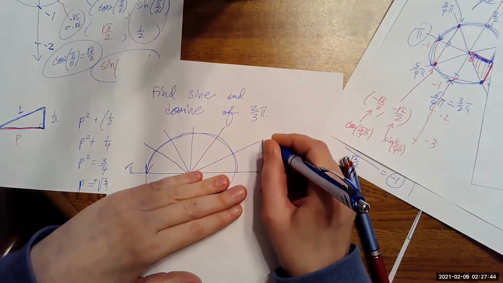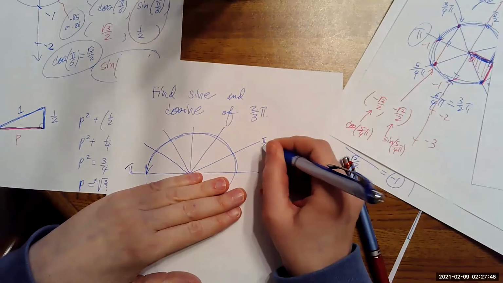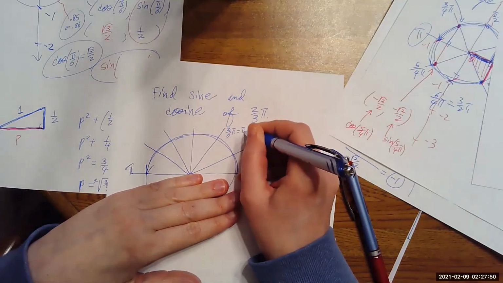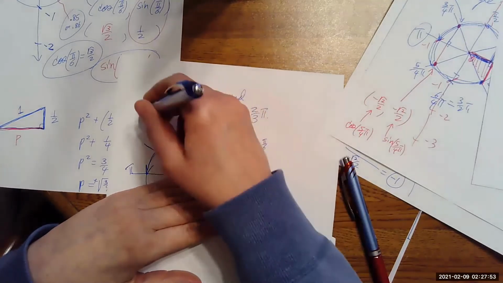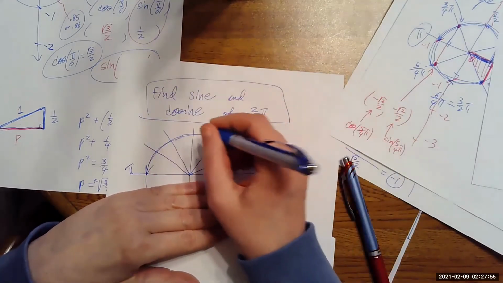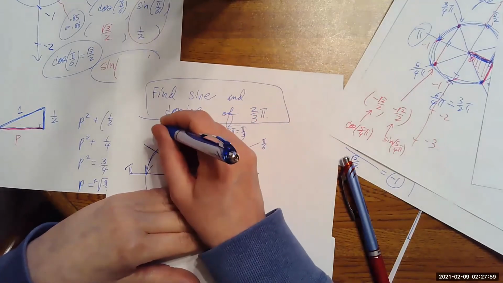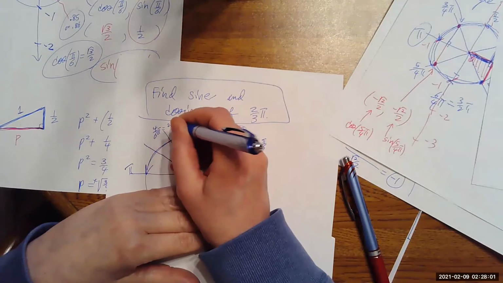So like we said, this would be 1/6 pi, 2/6 pi, also known as pi over 3. 3/6 pi. Here's 4/6 pi, also known as 2/3 pi.